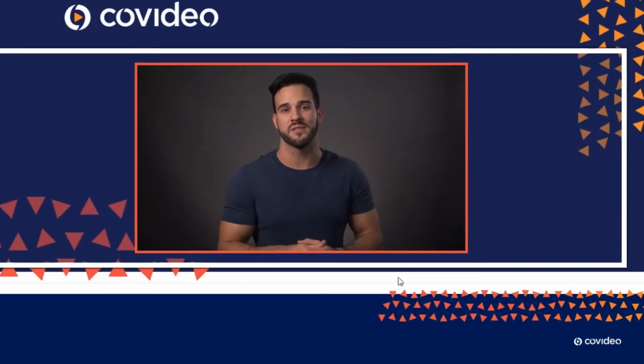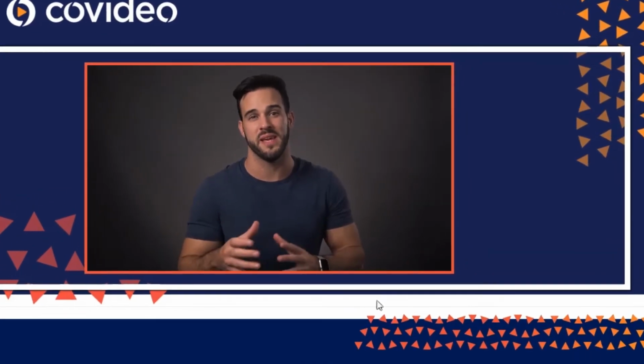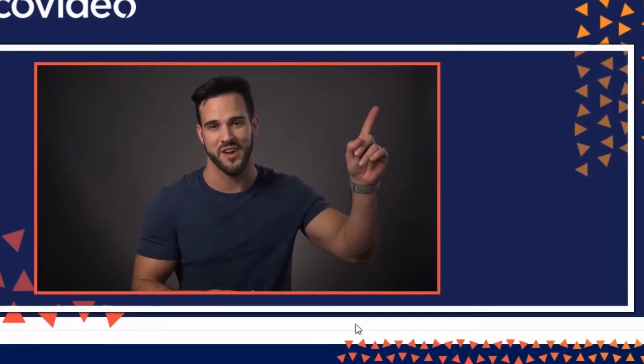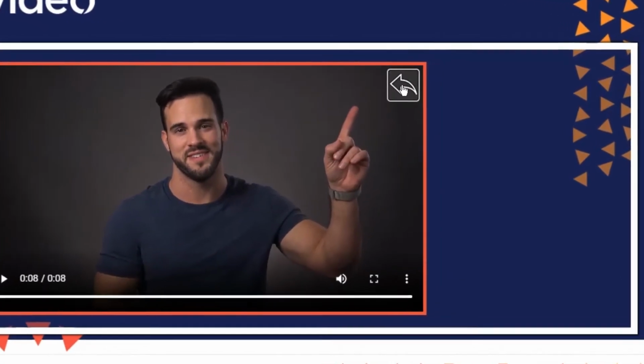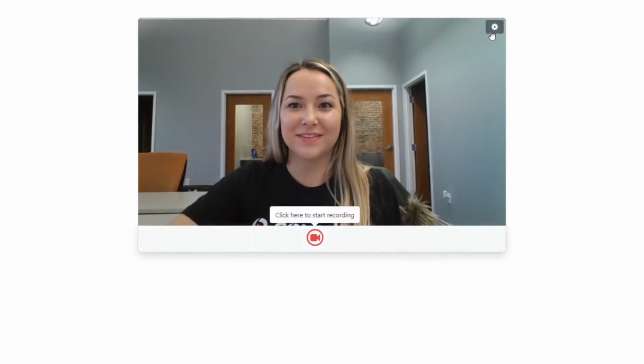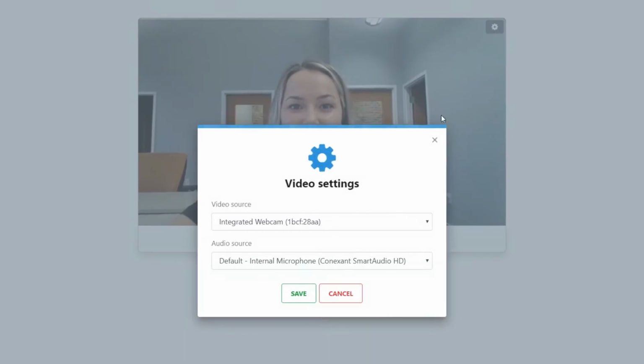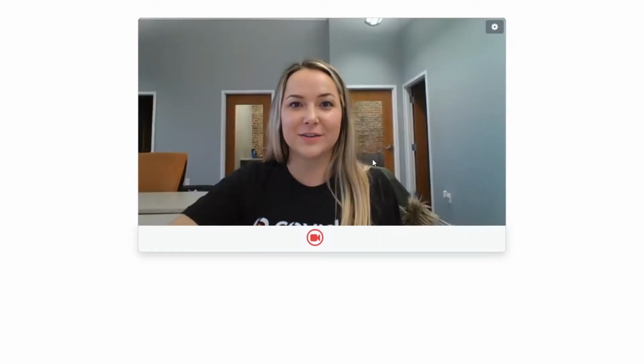Now at the end of your videos, an icon will appear that the recipient can click on to record their own video. A new tab will pop up for them, showing the Covideo web recorder. They have settings of their own that they can change. Recording the video is easy, as all they have to do is hit the Start button.